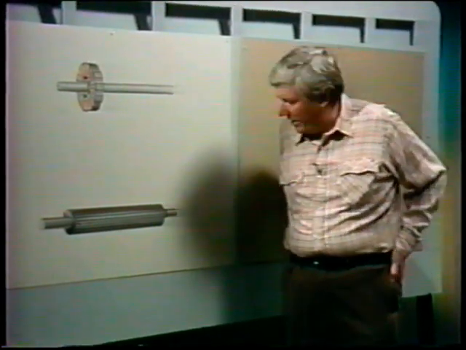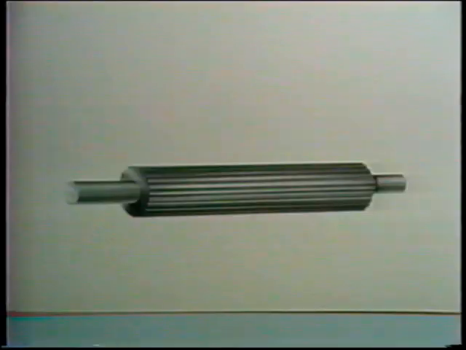When AC generators are required to operate at high speeds, you'll usually find cylindrical rotors. Here you see the core of a cylindrical rotor.